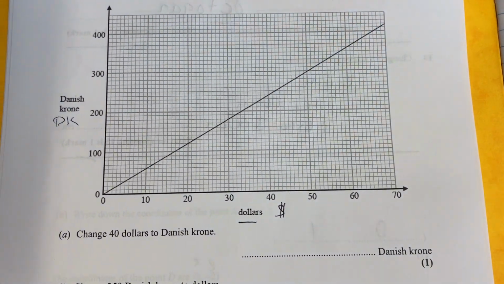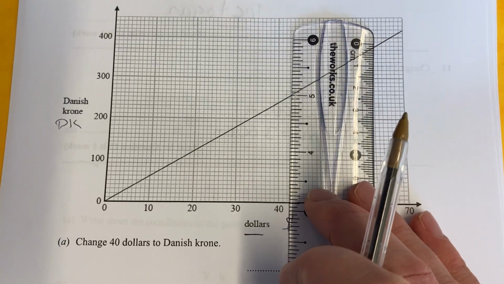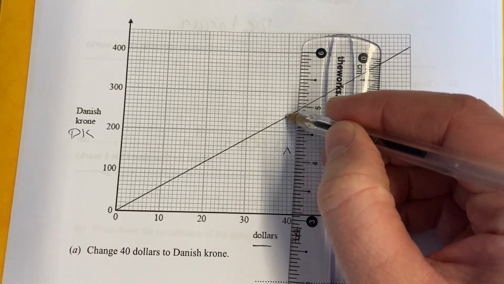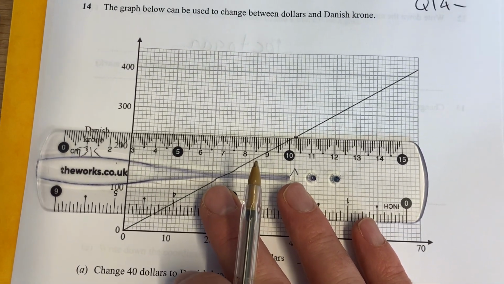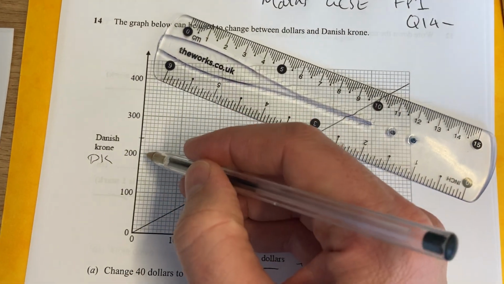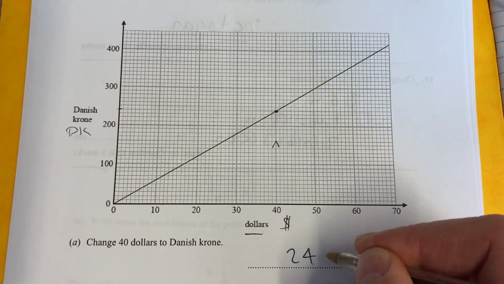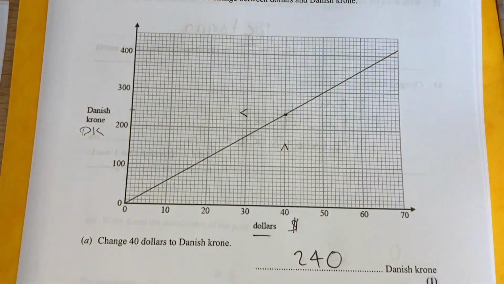So what you do is you find 40 on the x-axis where the dollars are, and we read up there. So I get to that point there, and then we read across to that point there, and 10, 20, 30, 40, 240 Danish kroner. So we've read up and then across.